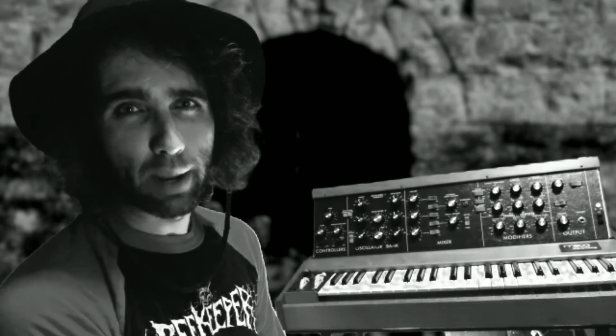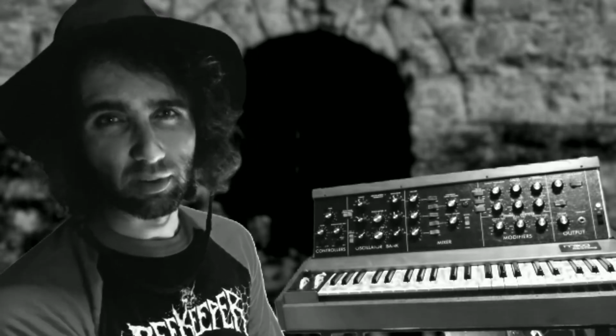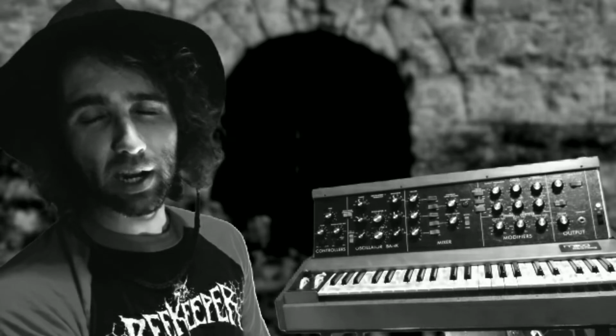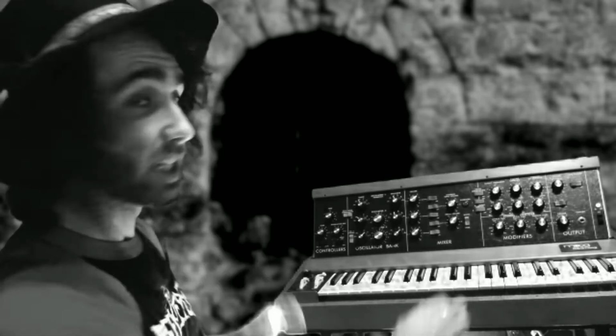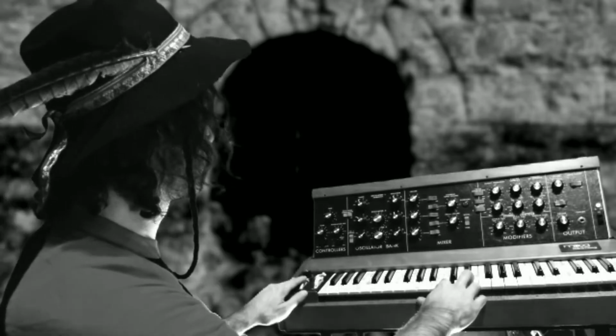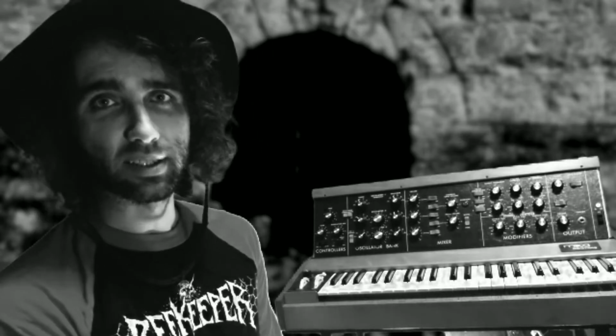Something that I like to add to my patches with modulation is vibrato. We can get vibrato by modifying the pitch of the sound using a pitch wheel, but it's a lot easier to do automatically using an LFO, or low frequency oscillator.